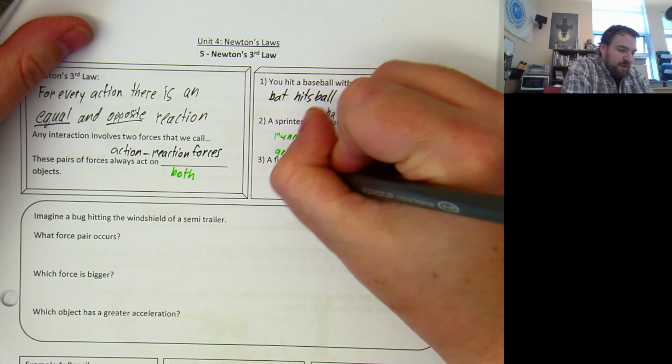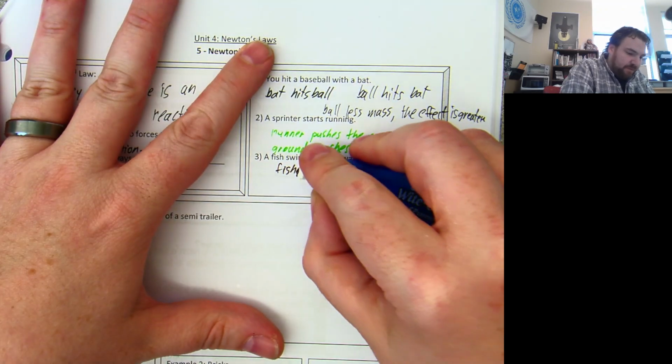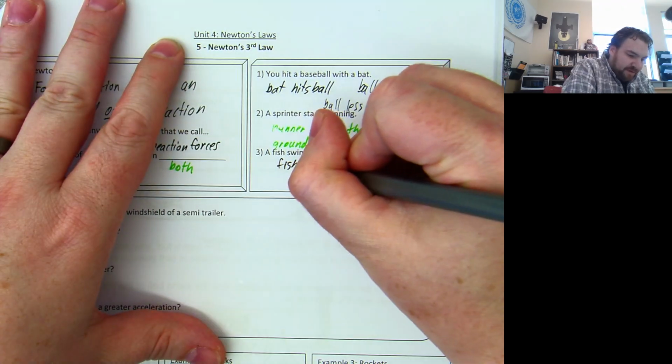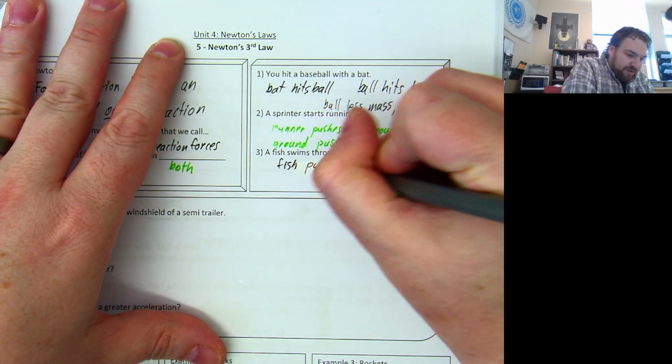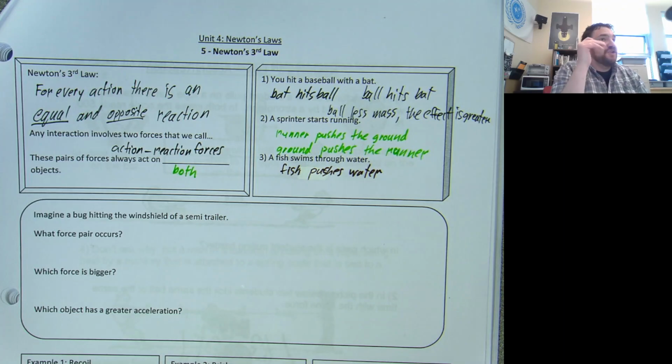So the fish pushes the water. I should just say fish, not fishes. The fish pushes on the water. And if that was the only thing that would happen, fish stays stationary.